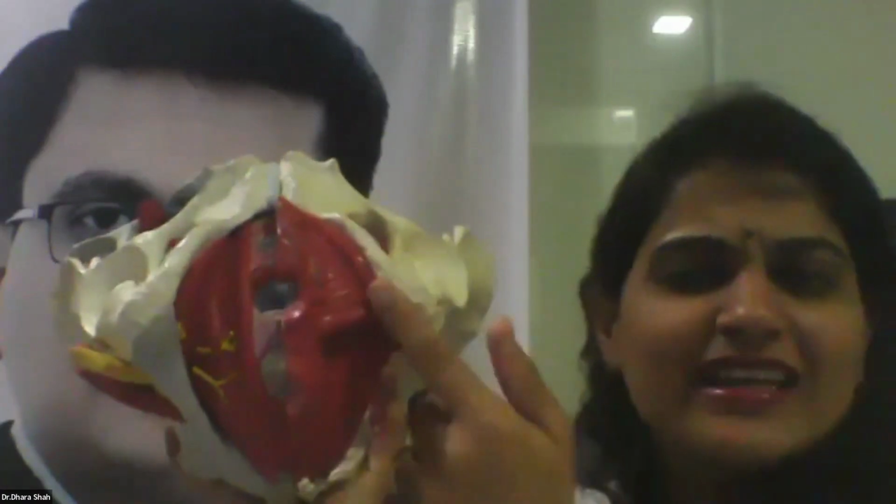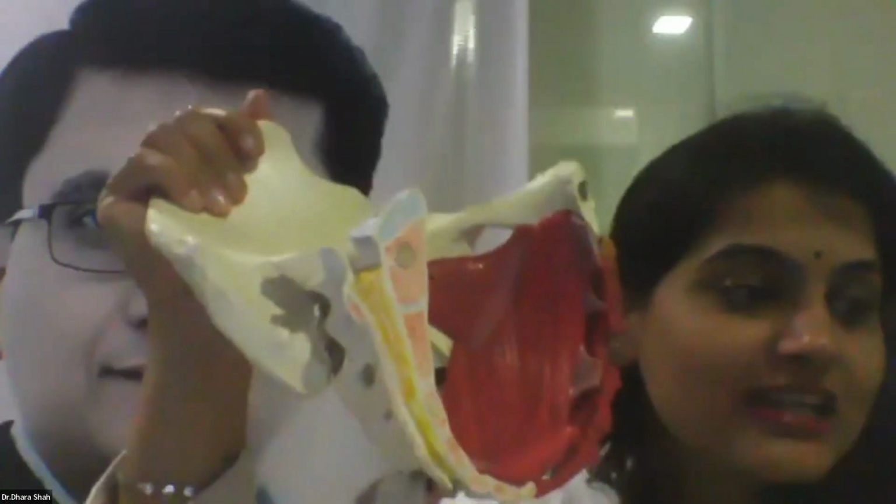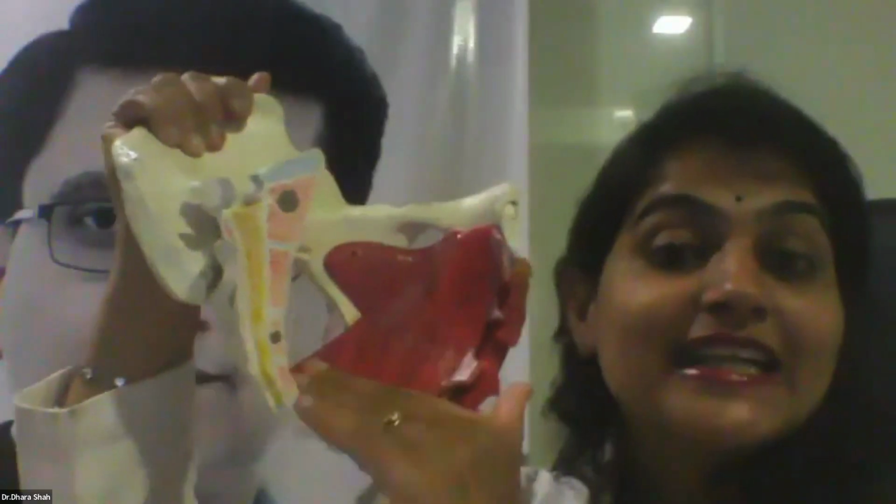And then comes the deepest layer of the pelvic floor, that is the levator ani. So you can easily see the difference, like how the pelvic floor was superficially only small muscles, sphincteric muscles, longitudinal muscles, but they were not spread all across, and how it gets modified or well differentiated when you go to the deeper layer.